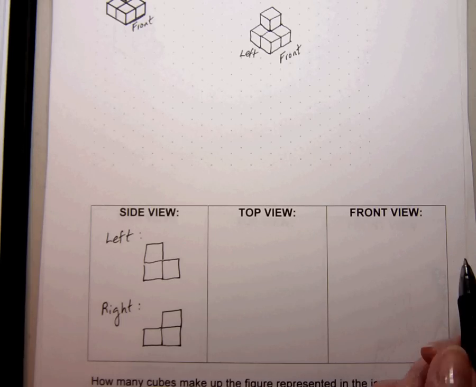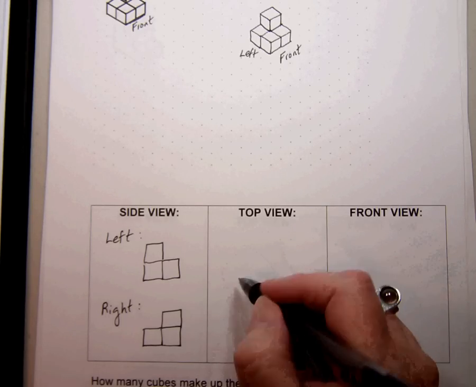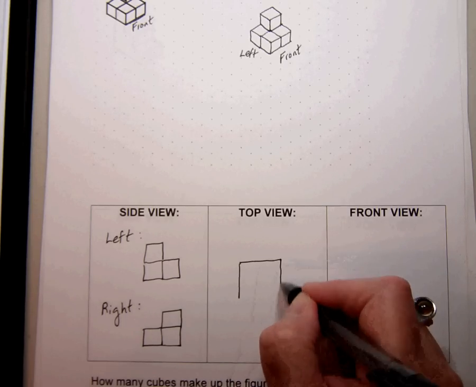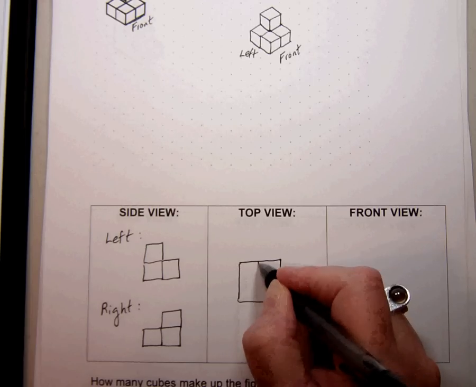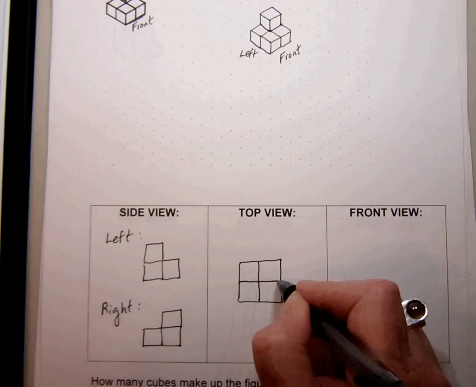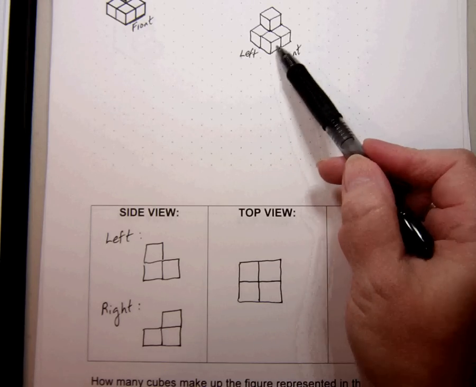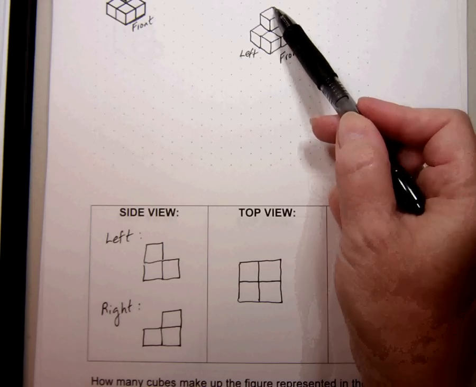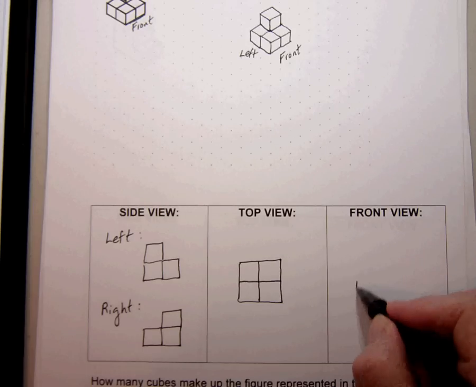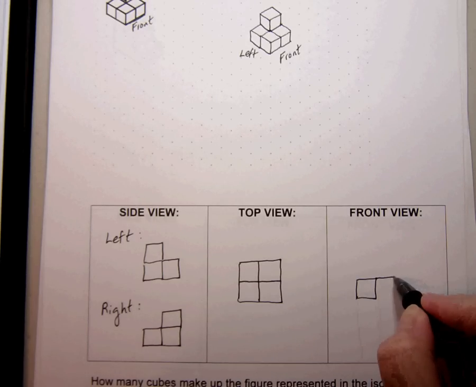Now if you came around from the top and looked straight down, you are going to see just 4 squares. And then the front view, you will see these 2 in the front and then 1 stacked up on the right. So it's kind of like the right view that we just drew.